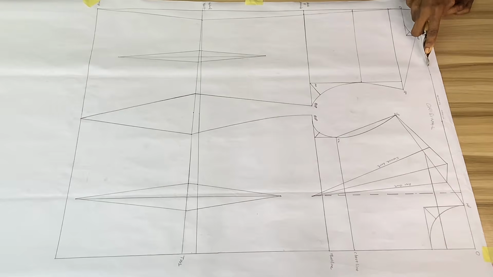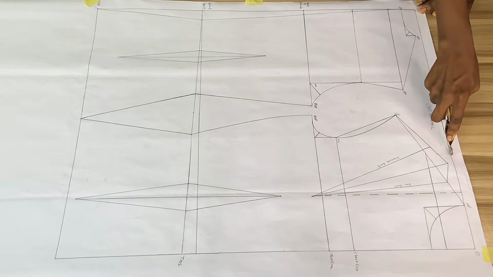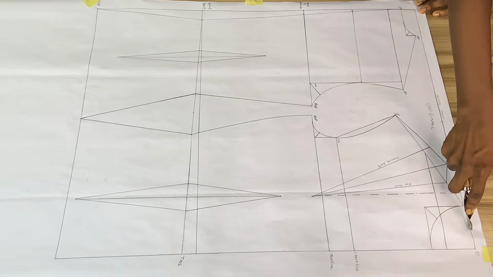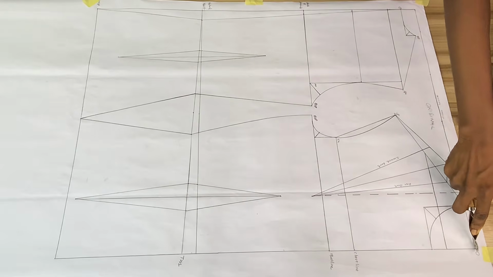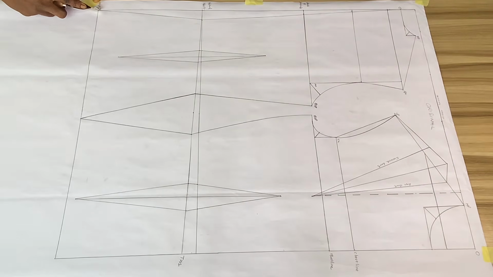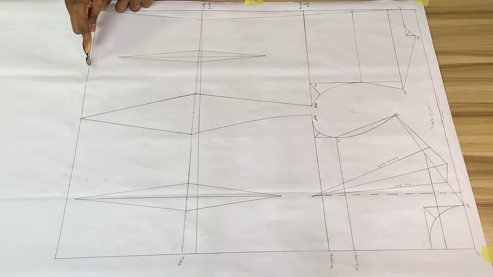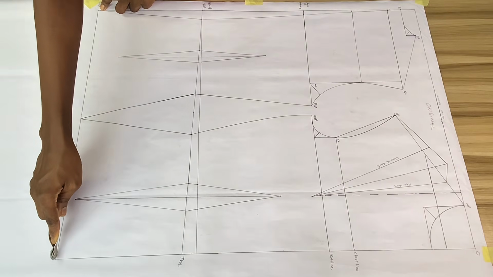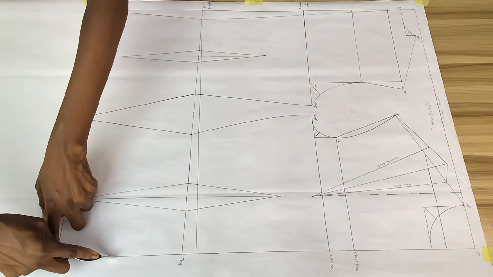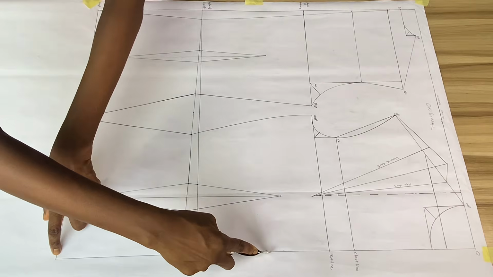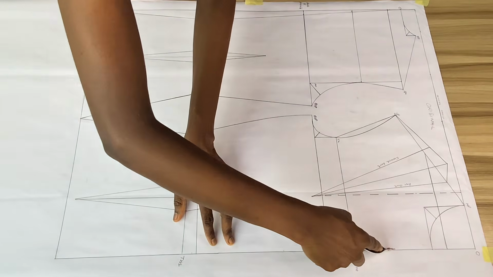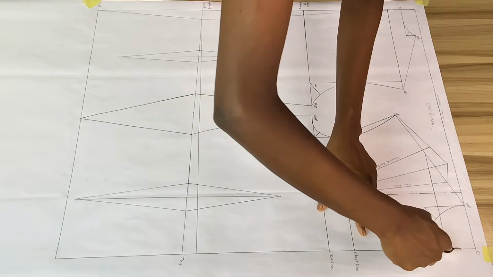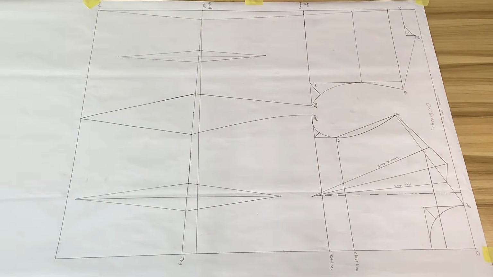The first thing I did here is to trace the block itself. I started by tracing the top line and then the center back line, the hip line, and the center front line. When you do this, you would also see a series of dotted lines on this original pattern, and it would also reflect on the other pattern paper below this original pattern.